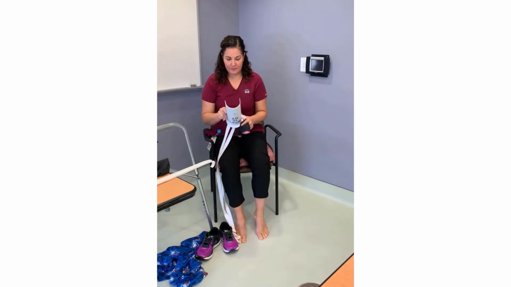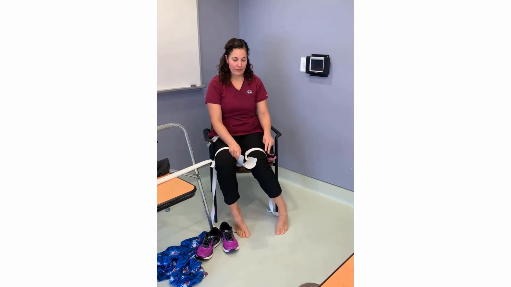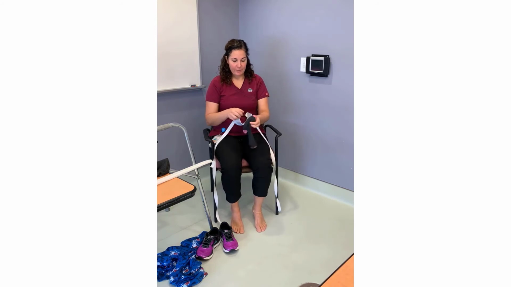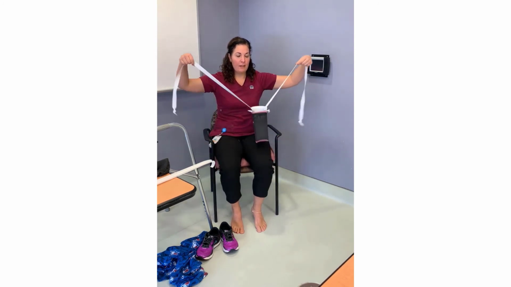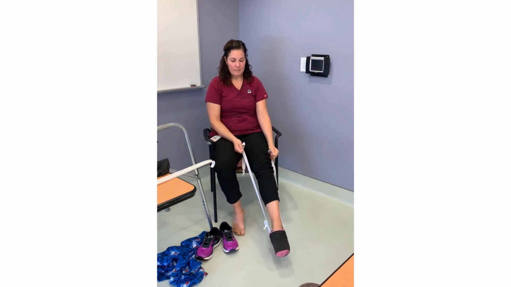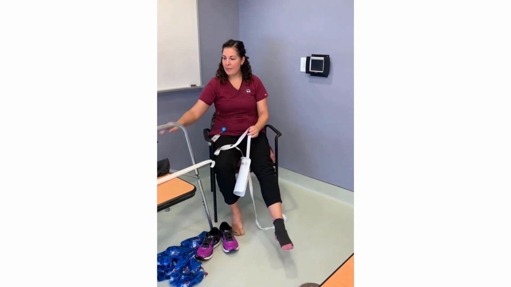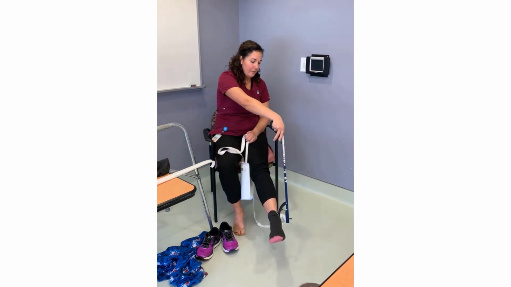To use the sock aid, it's important not to put the sock aid in between your legs, because this might kind of encourage that internal rotation of your leg. You're going to want to use this against your tummy if you can, and thread the sock on so that the heel goes to the bottom and to the back of the device, making sure it comes to the end. From there, use the long ropes to do the bending and reaching for you. Shimmy your foot in, and then slowly pull the sock on. From here, you can use the reacher to pull your sock up a little bit higher.